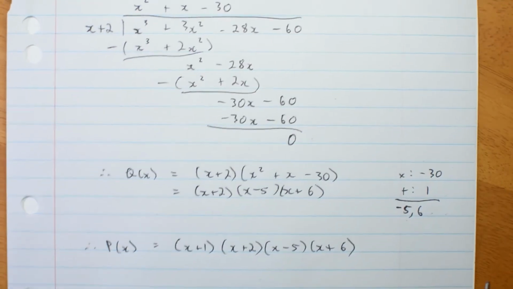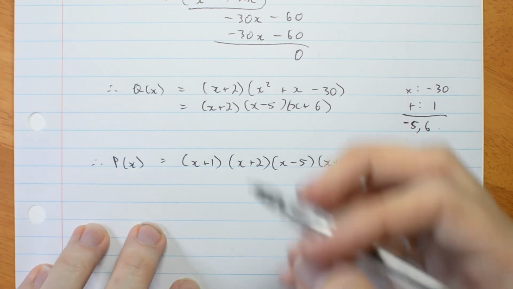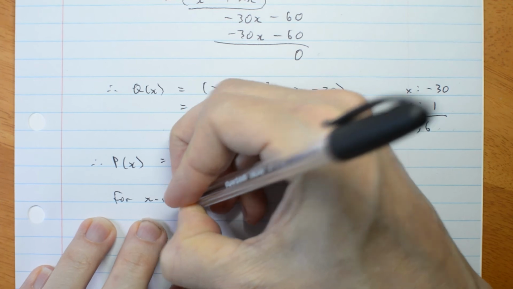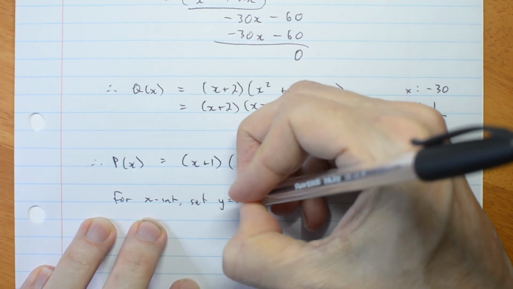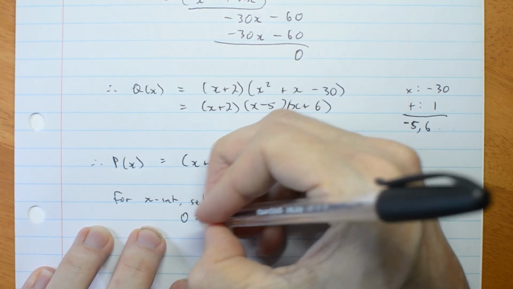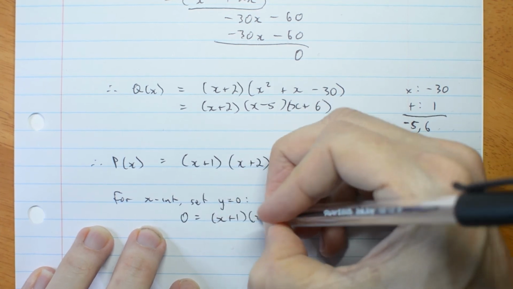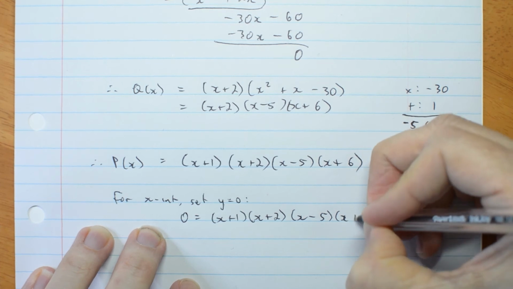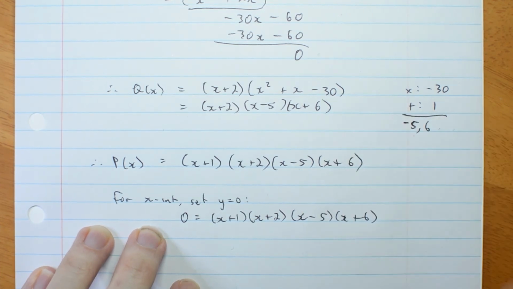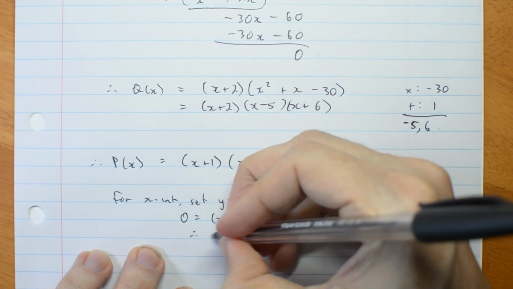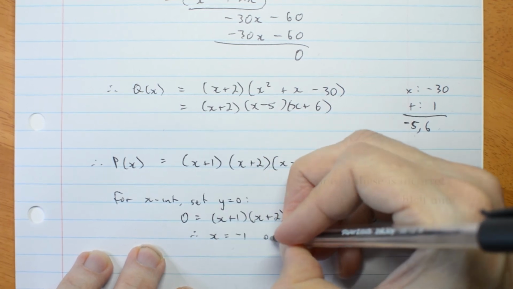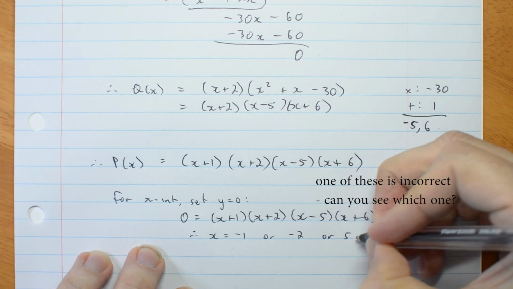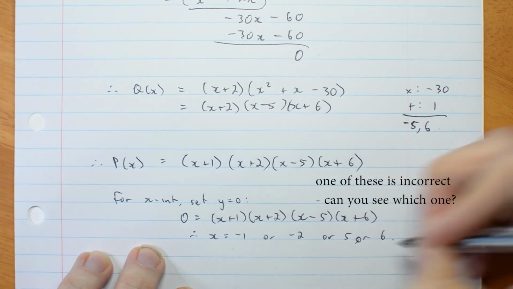I'm almost ready to sketch. Let's work out our intercepts. For the x-intercepts, set y equal to 0. 0 equals x plus 1, x plus 2, x minus 5, x plus 6. Which means x is negative 1, or negative 2, I'm getting a bit lazy here, or 5, or 6.